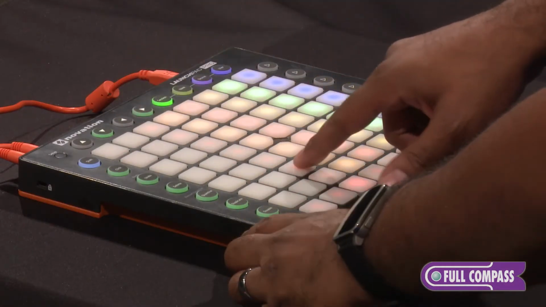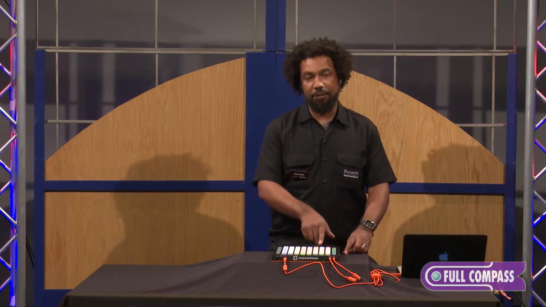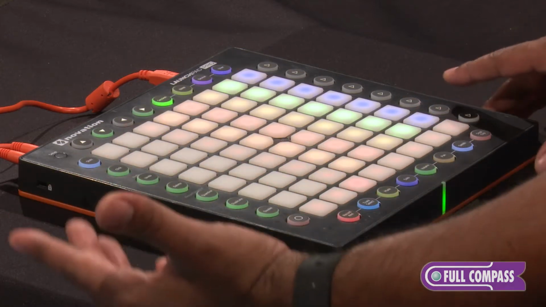My first 3 tracks are blank MIDI tracks. So if I want to be able to play the instruments that are on these tracks, I have to arm the track first. So I just hit my record arm button. The bottom row will let me arm any track that's available.